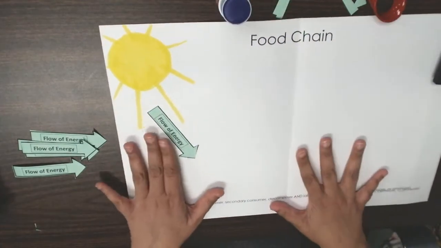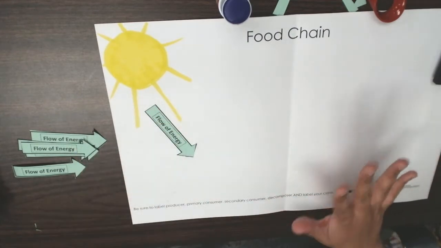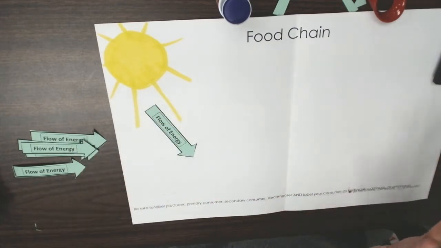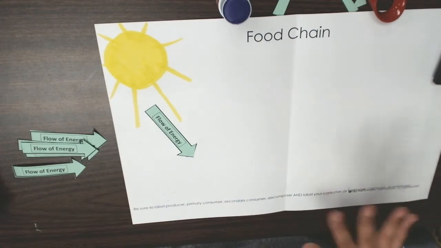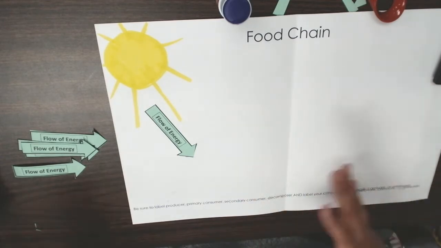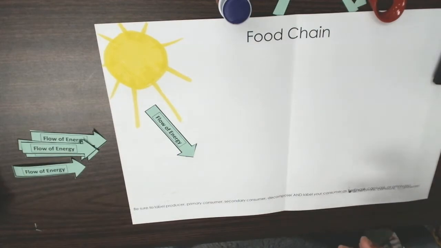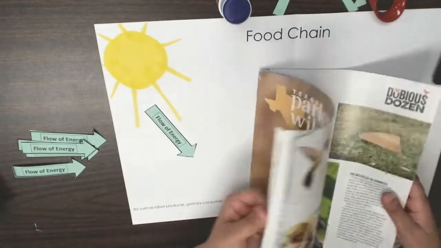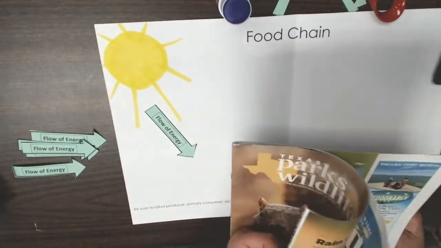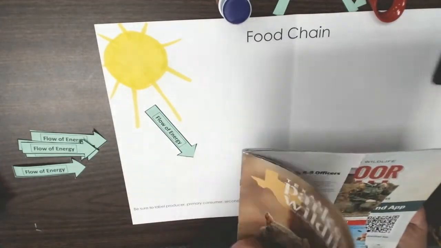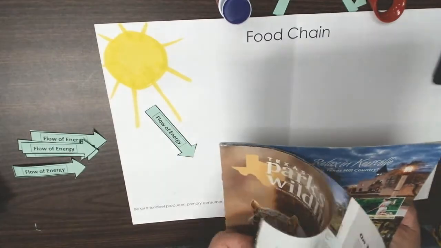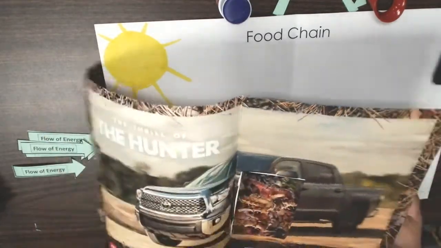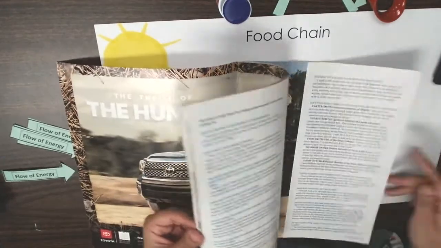Now, your food chain has to make sense. It can't be super random, like, oh, moose eat seaweed, or like the ecosystems have to make sense. So obviously, I'm going to find a picture of a tree or some kind of plant as my first picture.